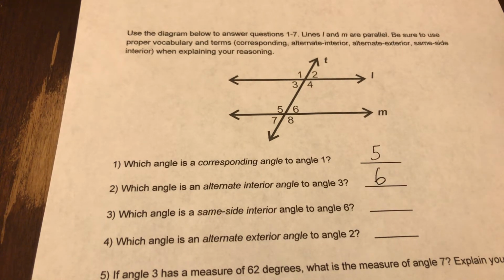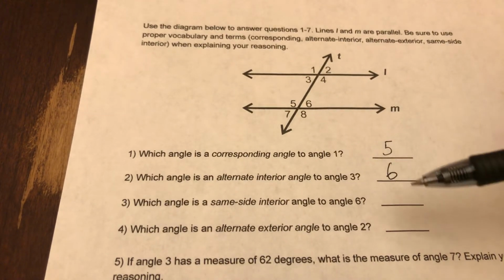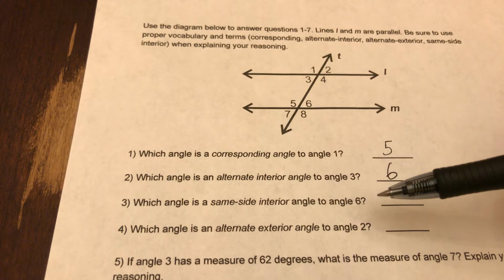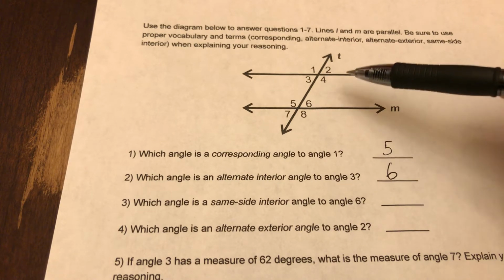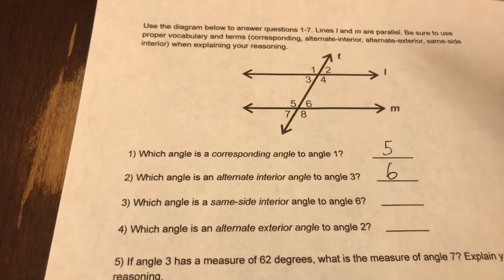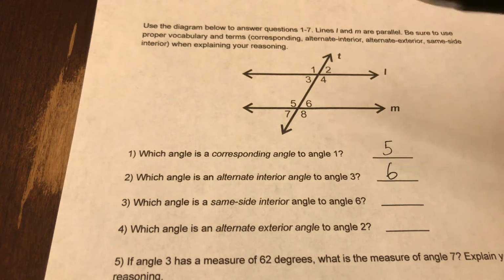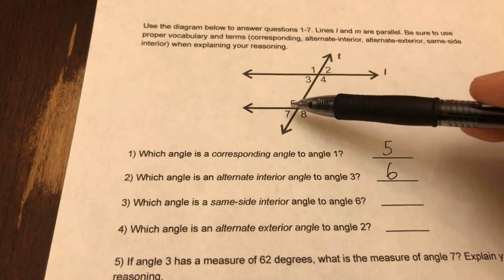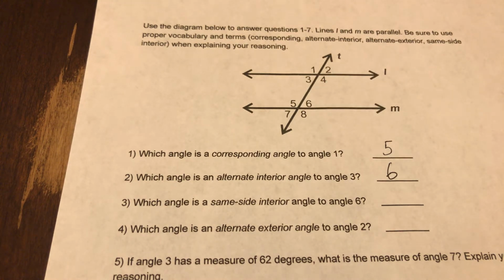Okay, and I'm not going to give you the answers on 3 and 4, but when it says same side interior, that means on the same side of the transversal. Interior means inside, so you're looking at angles that are inside the parallel lines on the same side of the transversal. I'll give you a clue. Angles 3 and 5 are same side interior angles, so which angle would be a same side interior to angle 6? Think about that.